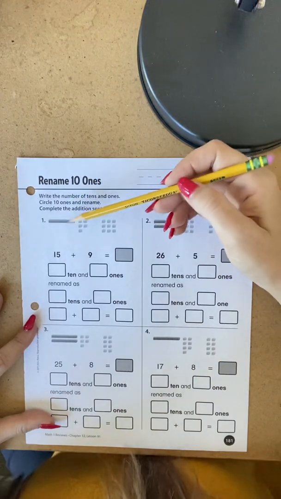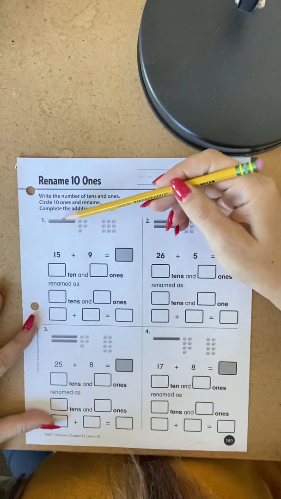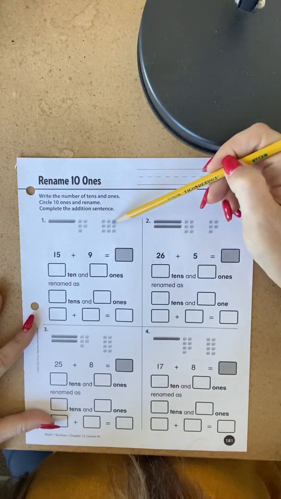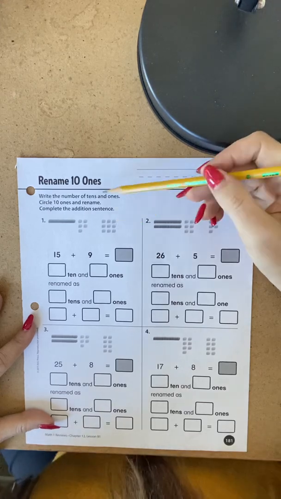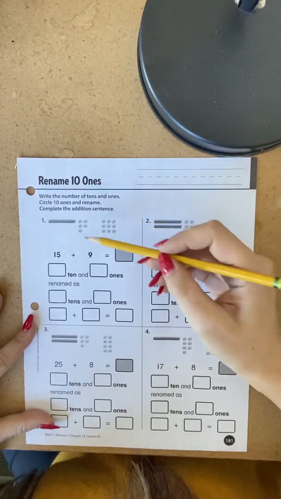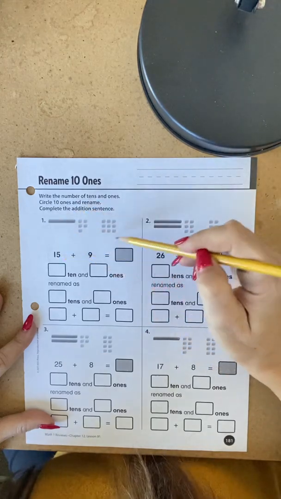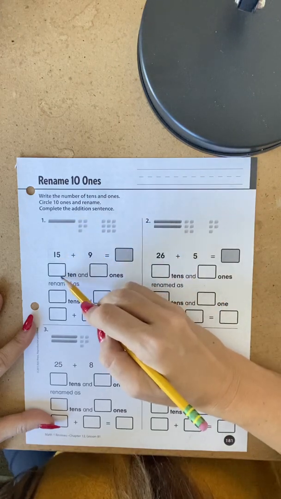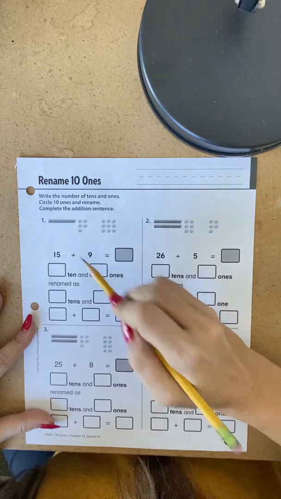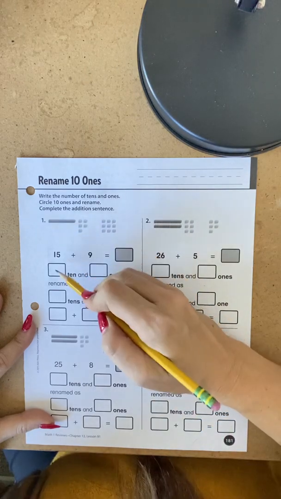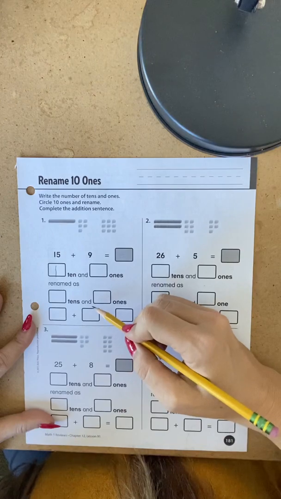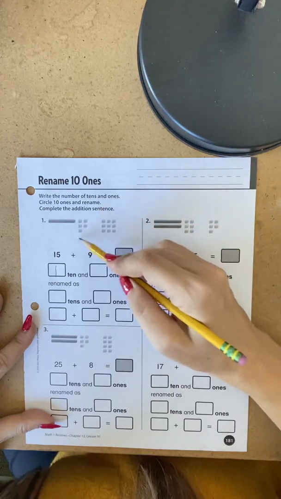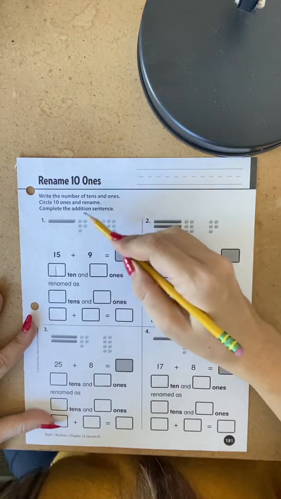Okay, so what they did was over here, they put the number 15, which is 1 10 stick and 5 ones. And then we have over here plus 9, so they have 9 ones. I tell the students the first thing that they need to do is to look at the picture. How many 10 sticks do they see? Okay, we see 1 10 stick. So in this box where it says blank 10 and blank ones, we're going to write down how many 10 sticks we see, and we see 1 10, okay? And then we need to count how many ones we see total, okay? So if your child is doing this with me, we're going to count out the total number of ones.